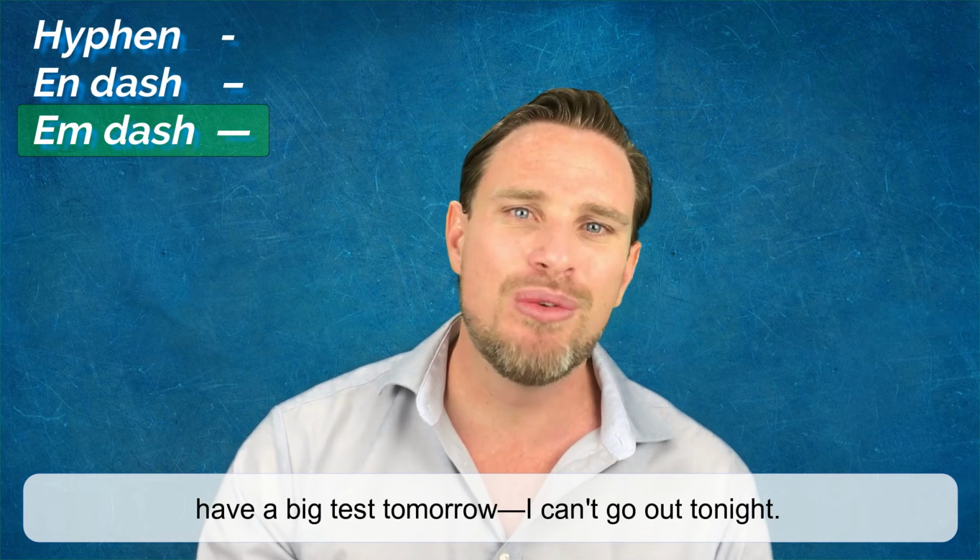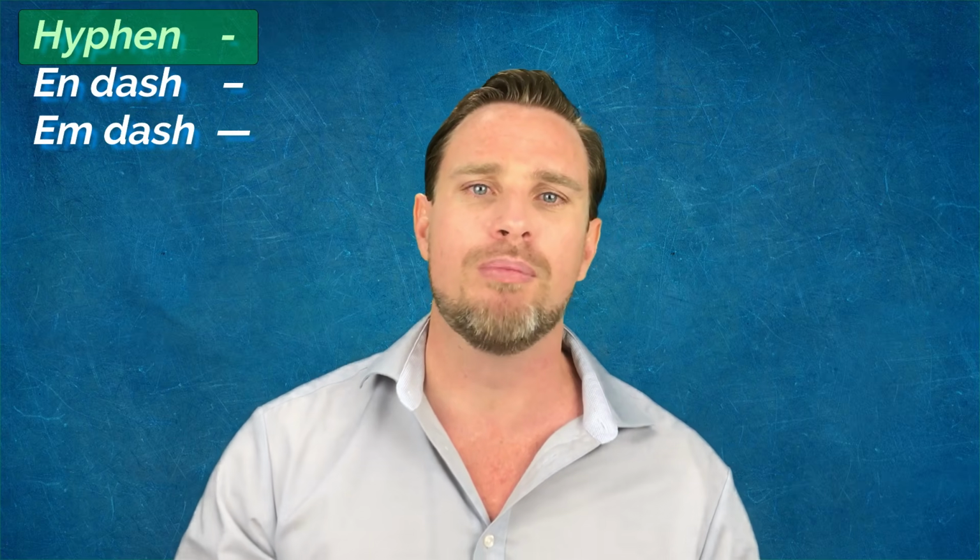Okay, that is the main way that we use the MDash. Let's now finish up with the hyphen. I'll make a separate lesson on hyphens because this little punctuation symbol can be used in many different situations and has some quite complex grammar rules, but I will tell you the main way it is used now so you can compare it to MDashes and NDashes.